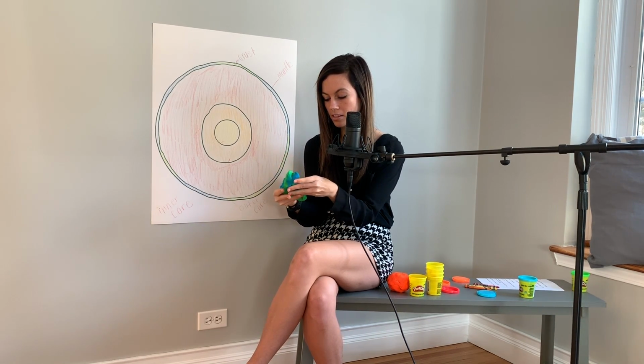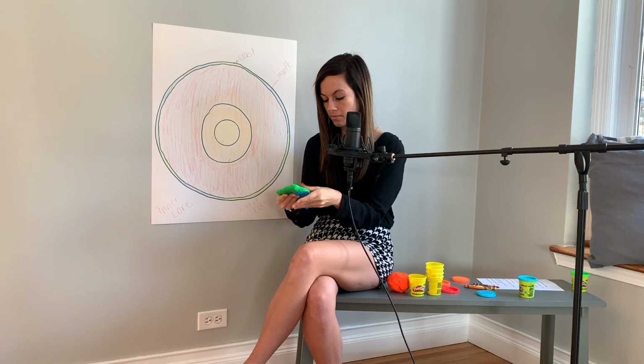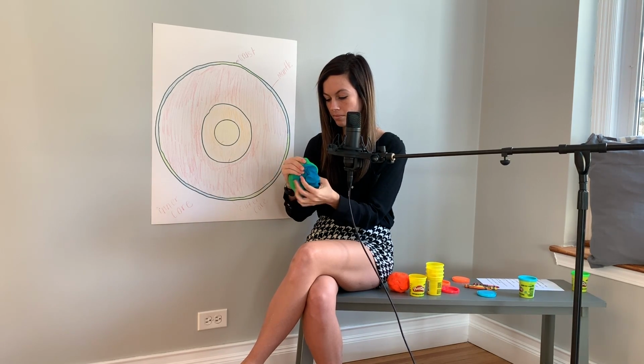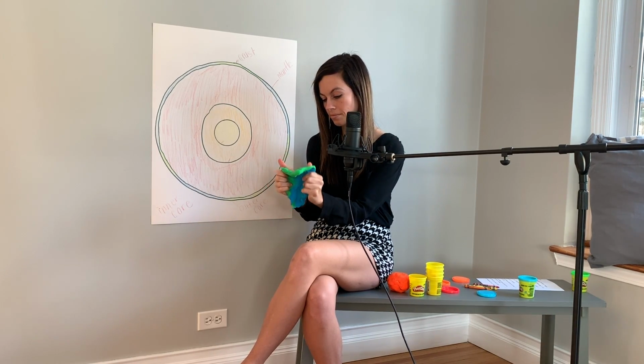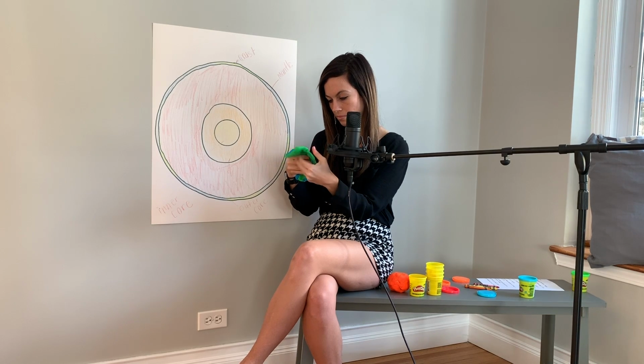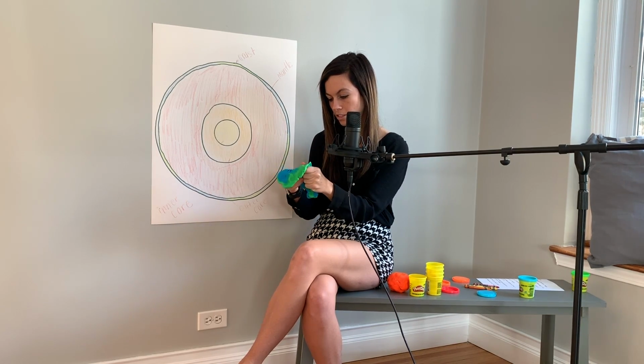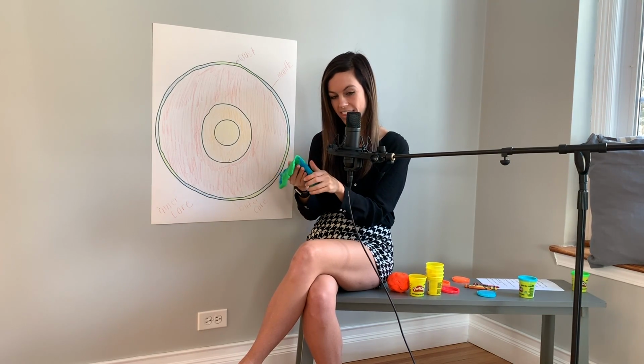Blue represents the ocean, the green represents the land. Try to spread it out to represent how thin it is.